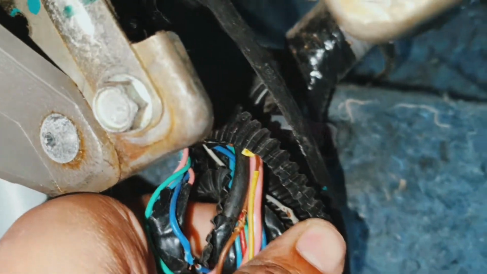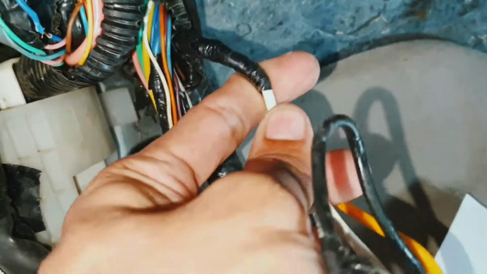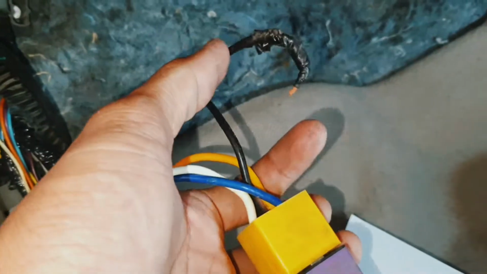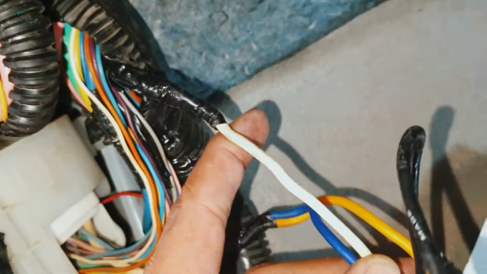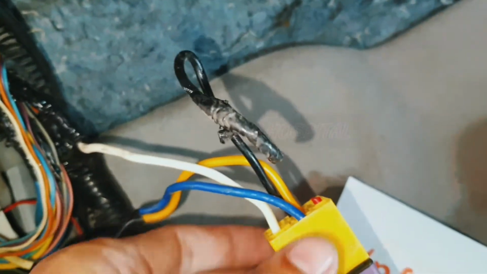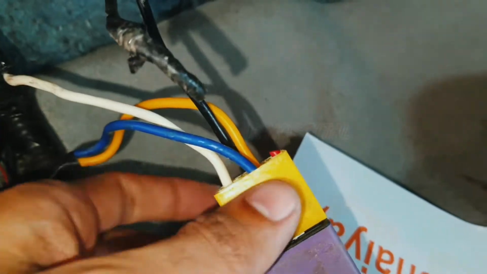That's the problem. And one thing, they fitted a relay on this main ground wire for the body ground, but why they fitted the relay I don't know. I think it was fitted before, but then they cancelled it. But the body ground is like this: here this wire is cut and they fitted a relay, and that's the main problem, because the body ground is not getting perfectly, because it goes through the relay.